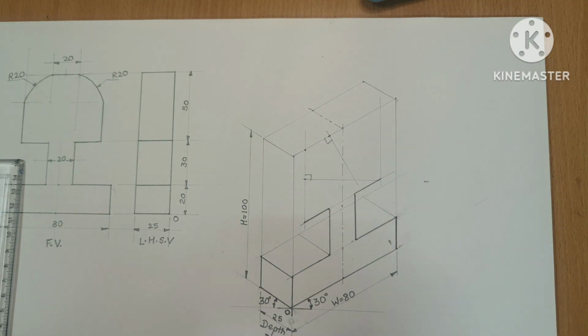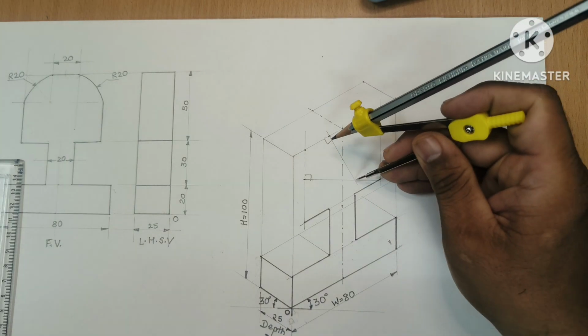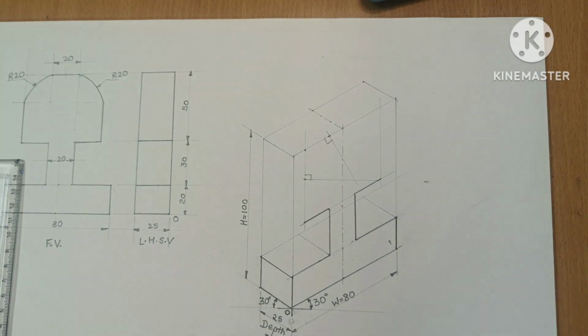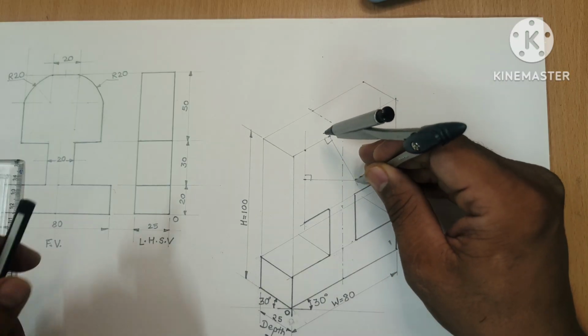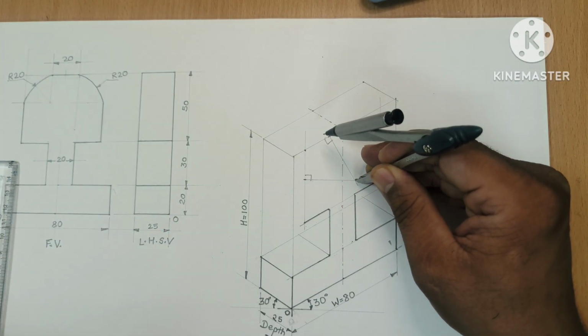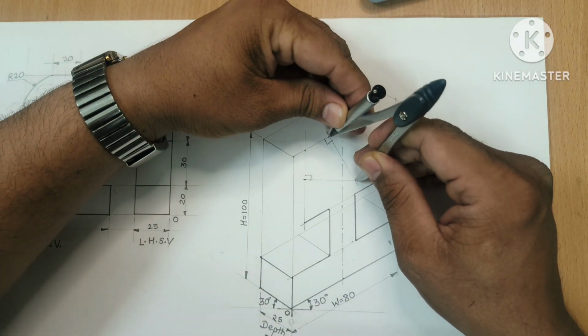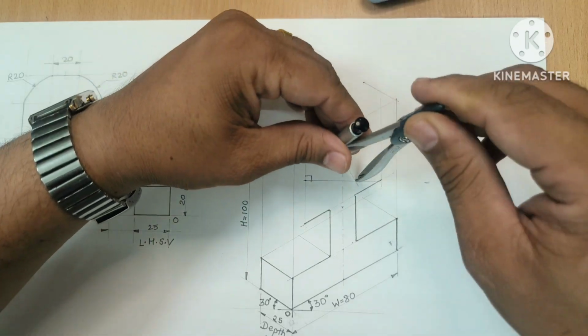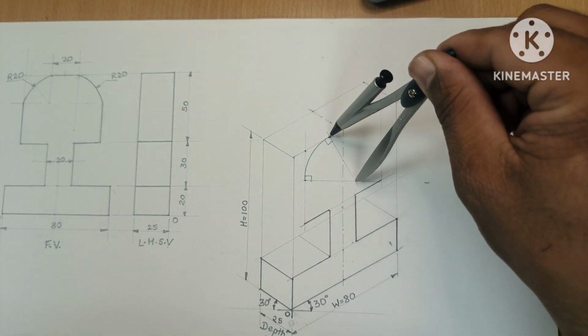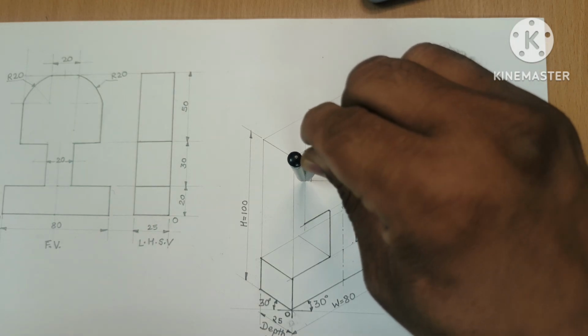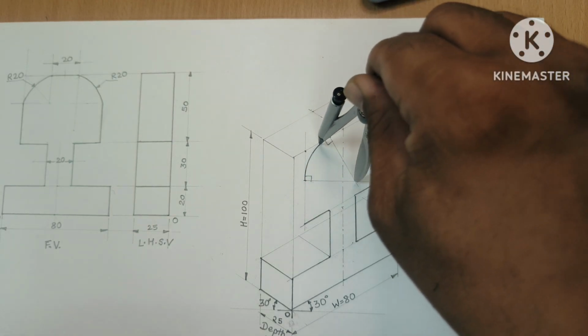Then take the radius. This one is the center point. This one is the center point, and take this as a radius. I will draw the arc. This one is the arc.